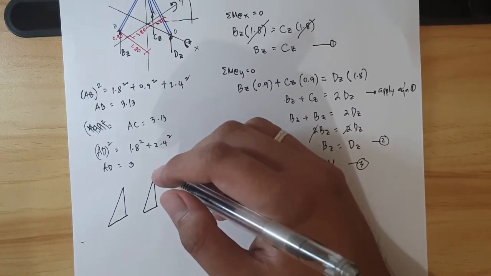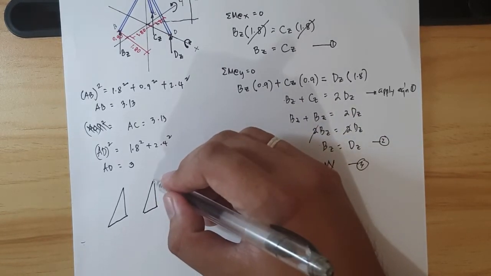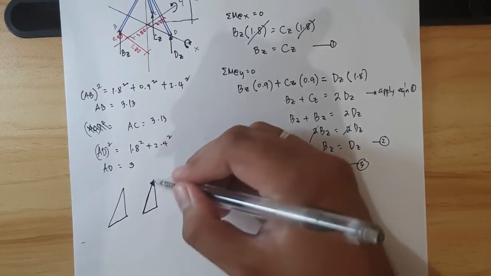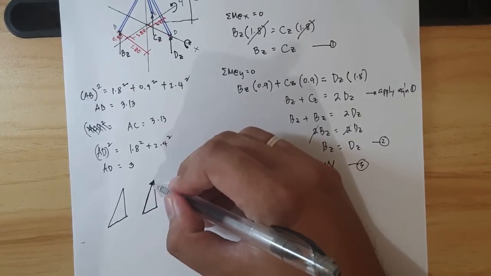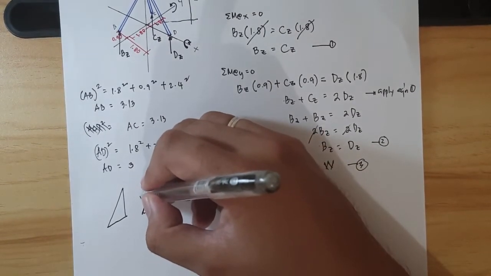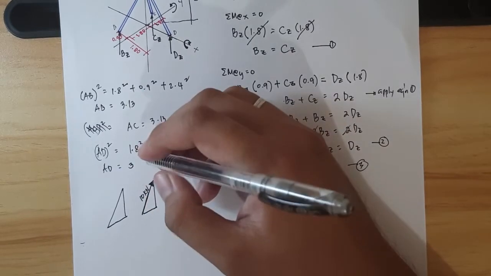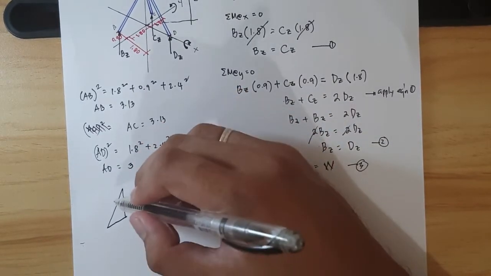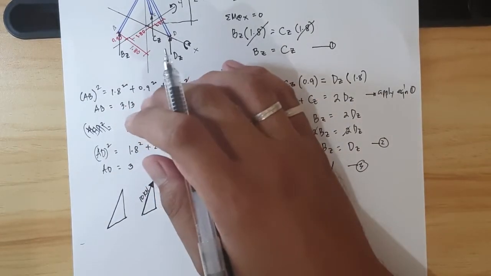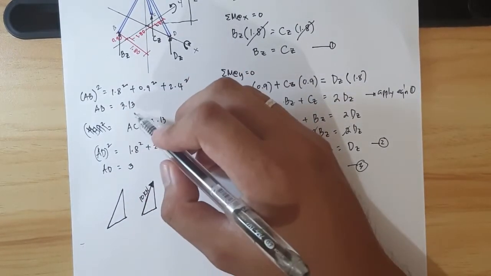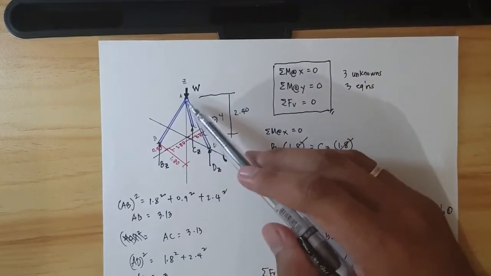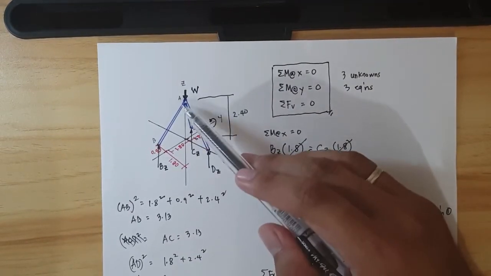The given load is this one, the resultant, which is given in number 1, so that is 10 kilonewton. For example, for AB, we have 3.13 as the length of the leg.